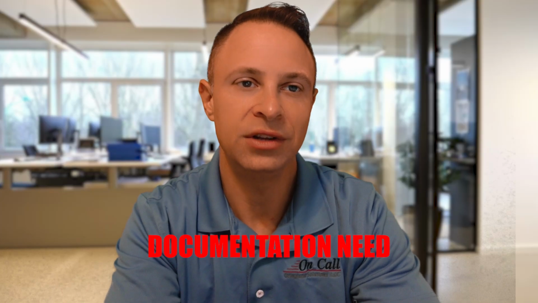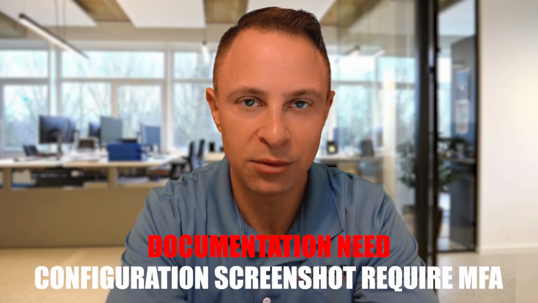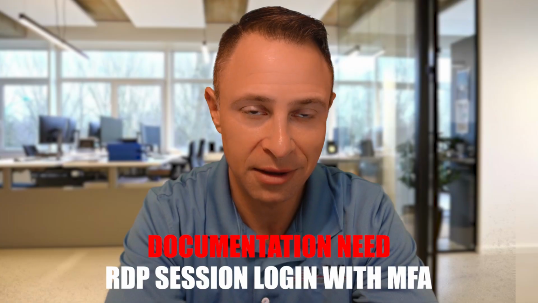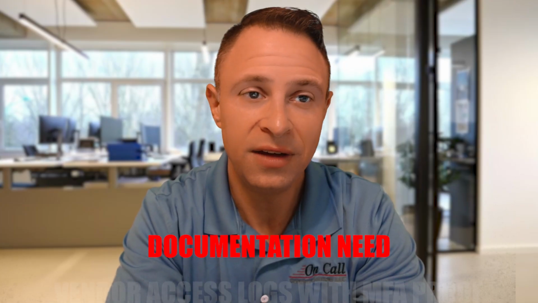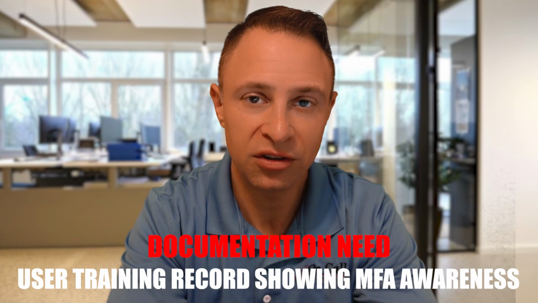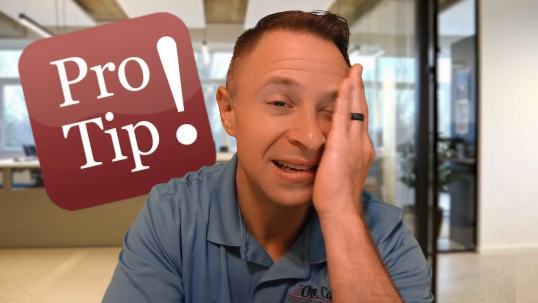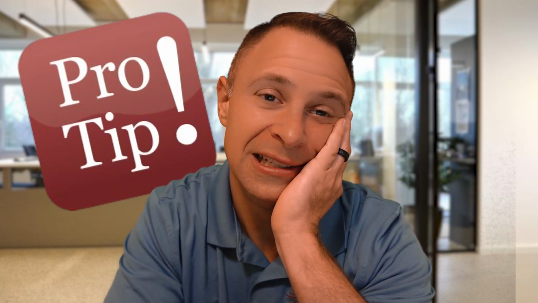Here's some documentation you'll need: a remote access policy requiring MFA, configuration screenshots like VPN requiring MFA, RDP session login with MFA or the Microsoft control plane, vendor access logs with MFA proof, and user training records showing MFA awareness for remote access. Now, here's a pro tip after all those words. If you're still using RDP over the open internet without MFA, it's basically hanging a "hack me" sign on your front door. Don't do it, guys. Don't do it for me.